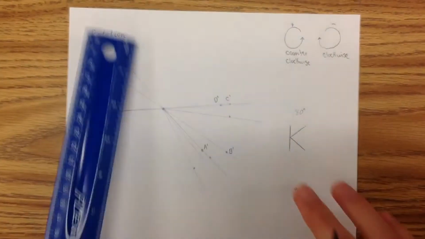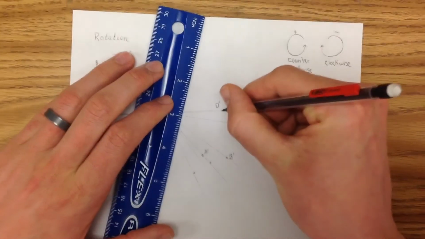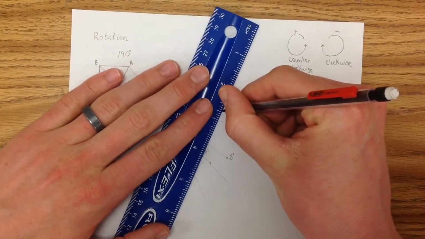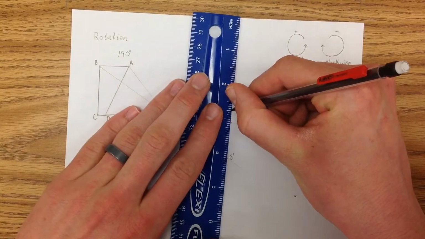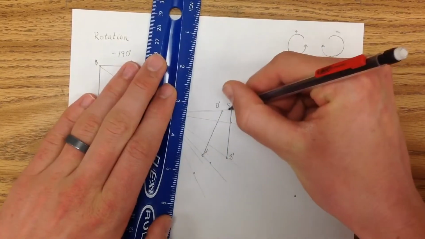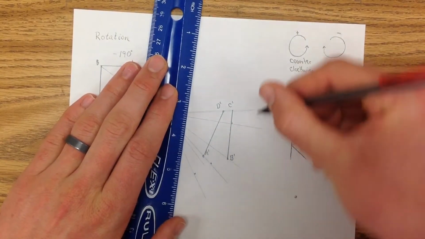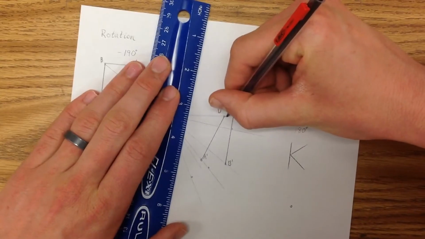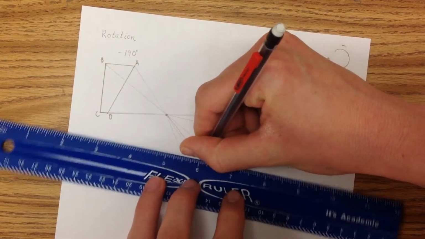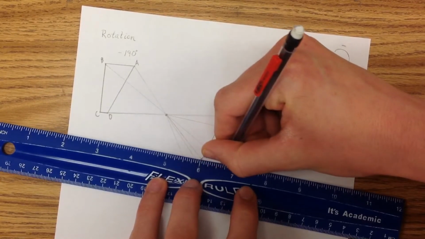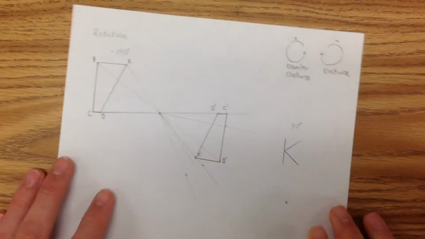Okay. Now I go ahead and connect these. There we go.